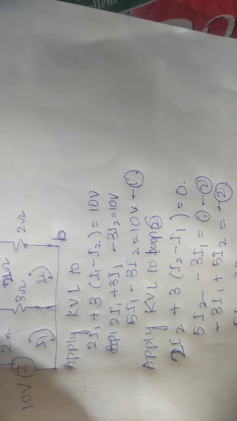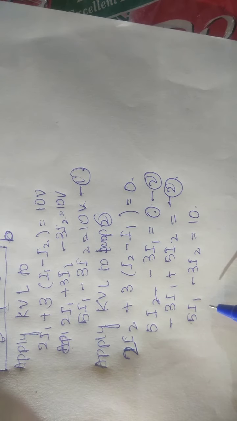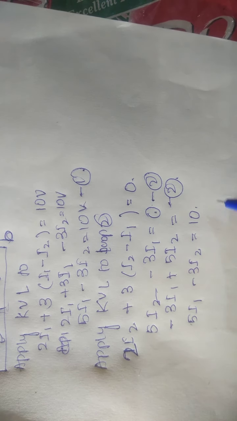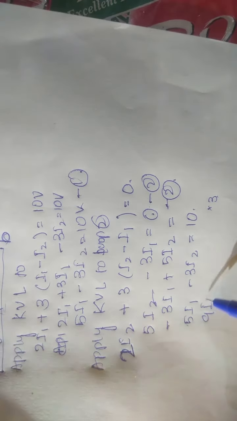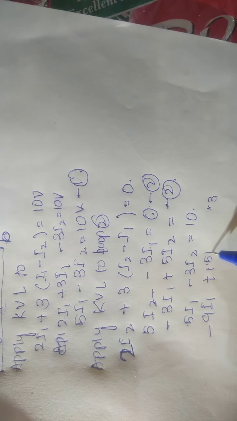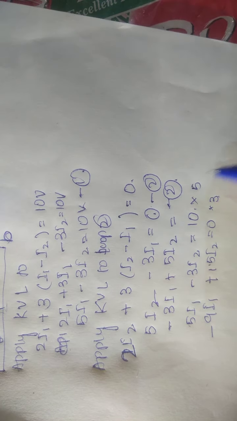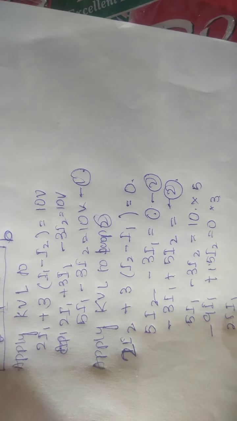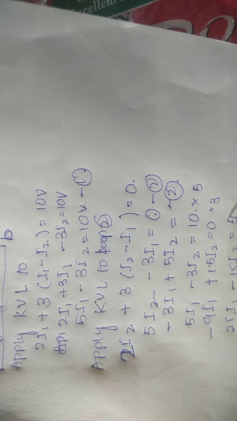5I1 minus 3I2 equals 10 volt, and multiply by 3 on this one: 15I1 minus 9I2 equals 30; and minus 9I1 plus 15I2 equals 0, multiply by 5 here: 25I1 minus 15I2 equals 50.